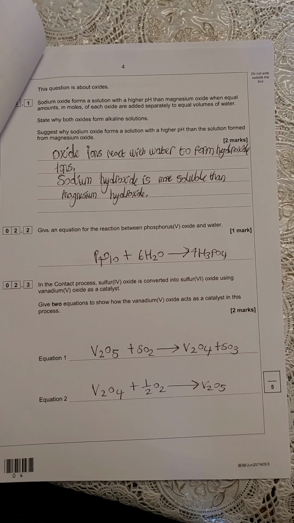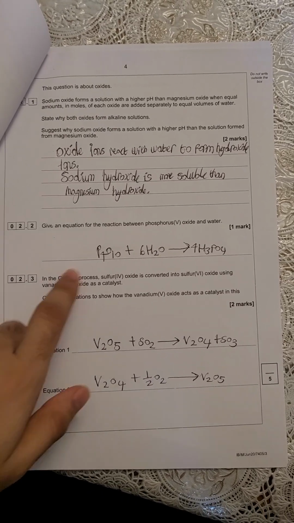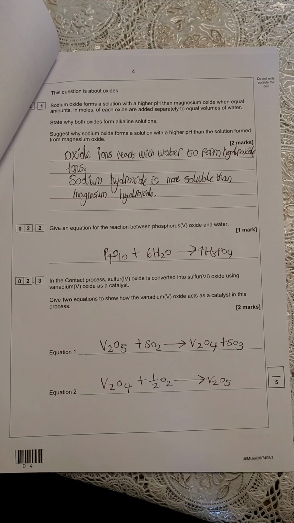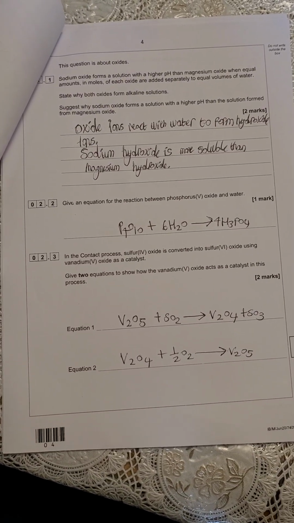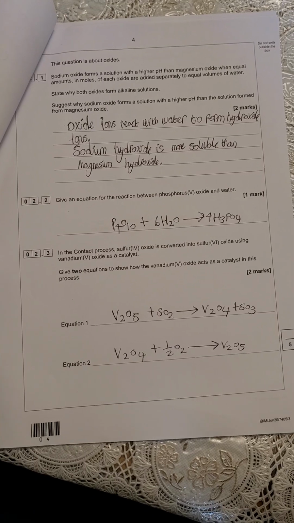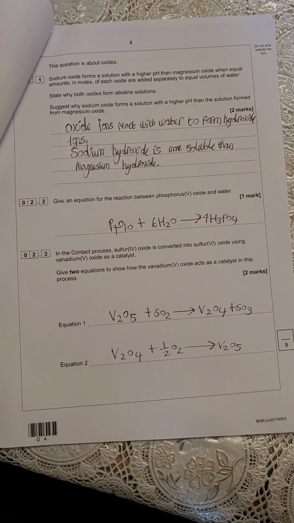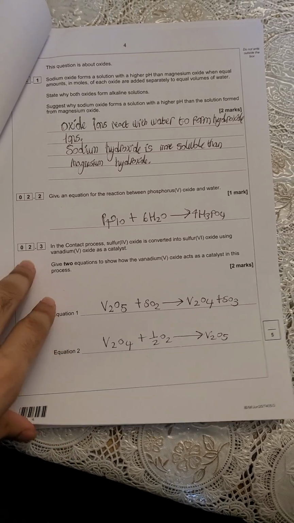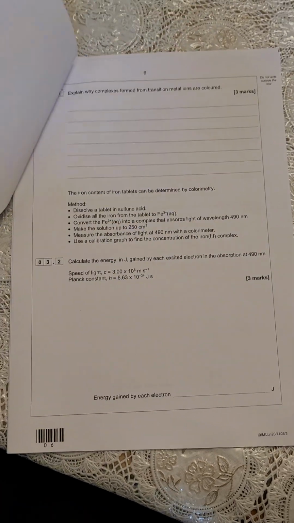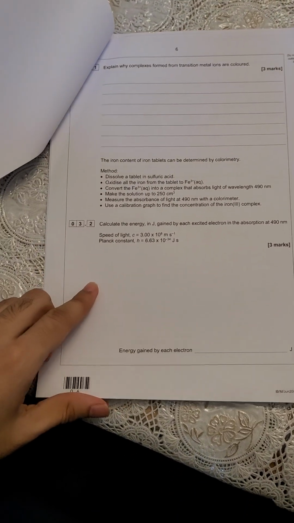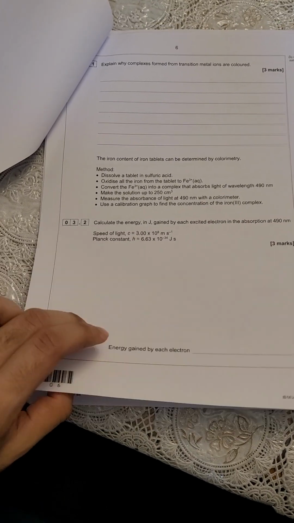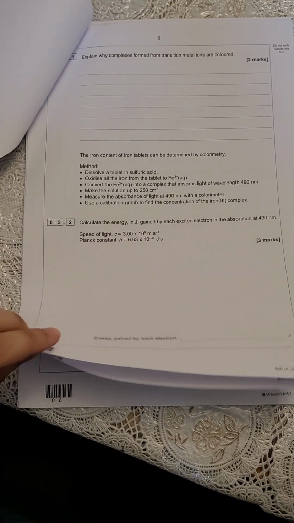Given the equation for the reaction between phosphorus(V) oxide and water, P4O10 plus 6H2O to form 4H3PO4. Give 2 equations to show how vanadium oxide acts as a catalyst in this process. V2O5 plus SO2 to form V2O4 plus SO3. V2O4 plus a half O2 to form V2O5. I would love to go through the next one, but I can't, because it's a calculation based question.